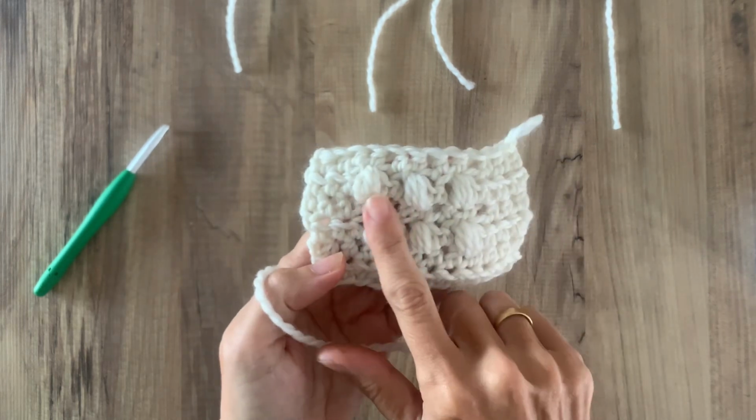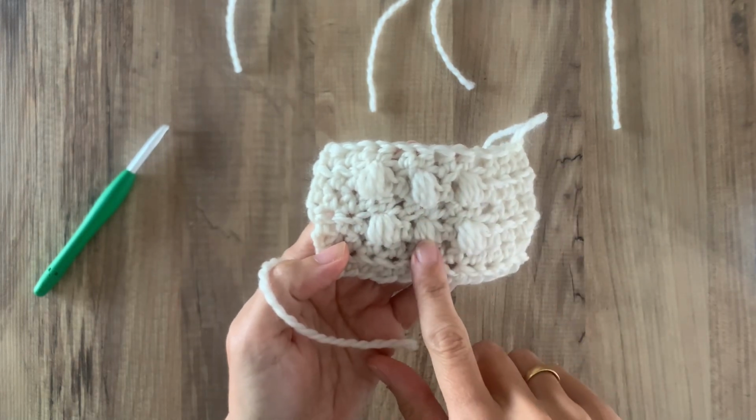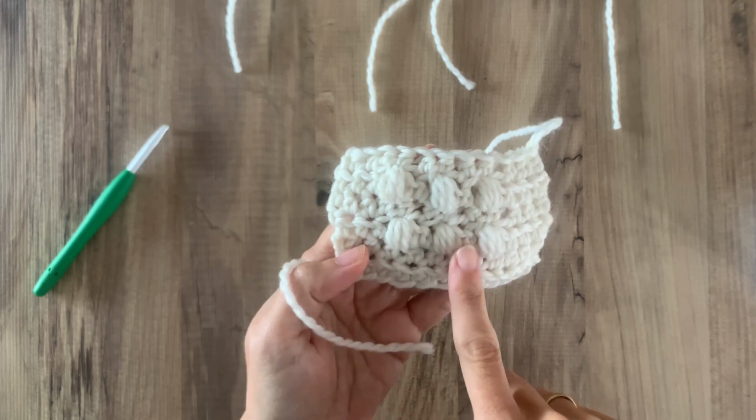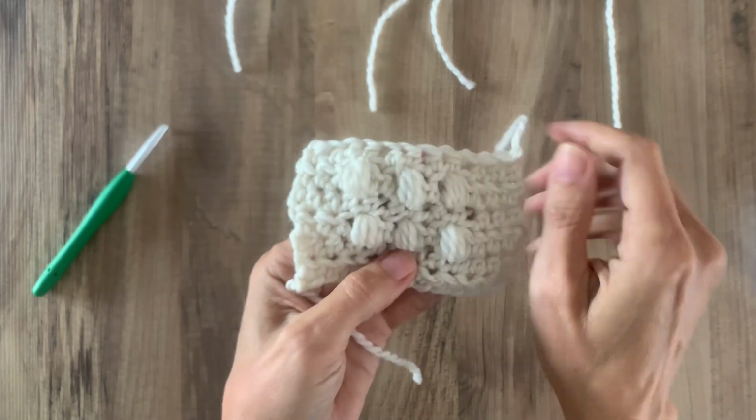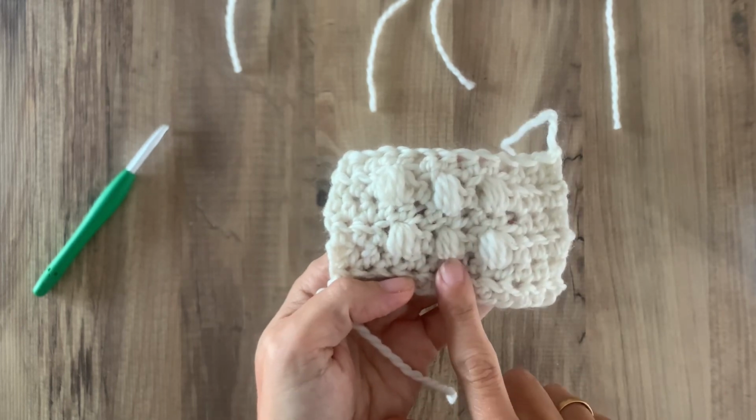Puff stitches also look really great and create a lovely fabric when you just work them on their own without any stitches in between. So that's the puff stitch. I've got a separate tutorial for this too, which I shall add a link for.